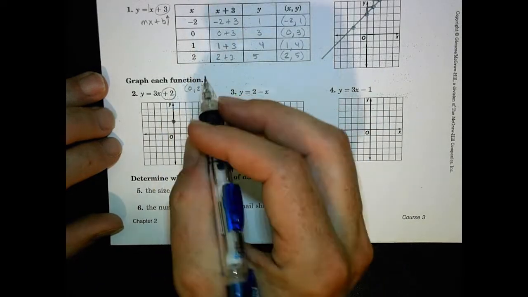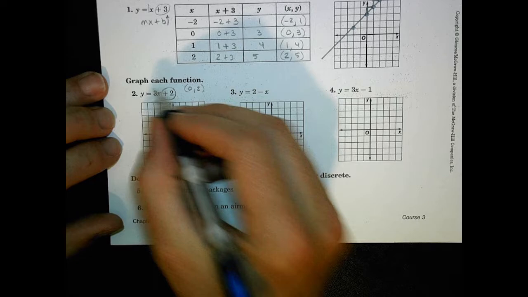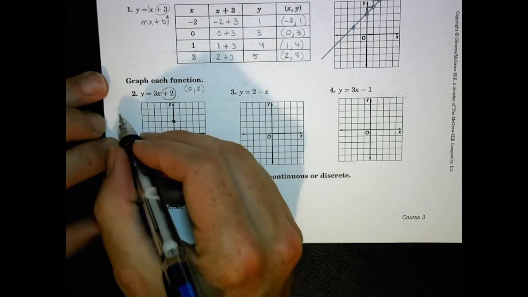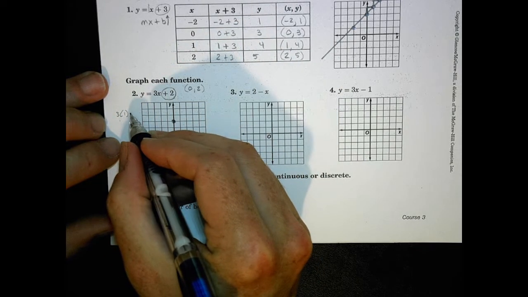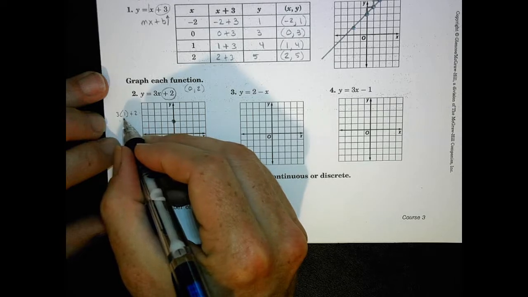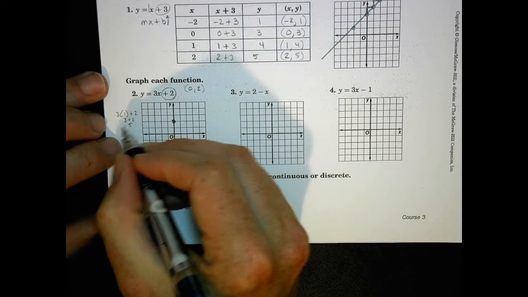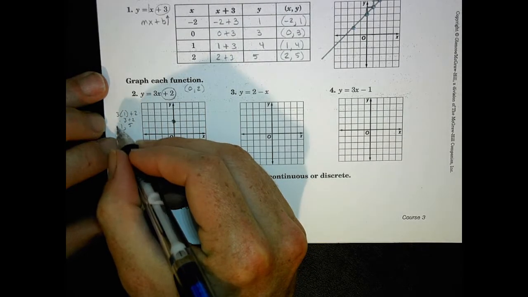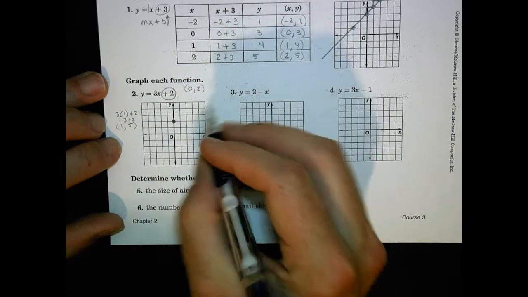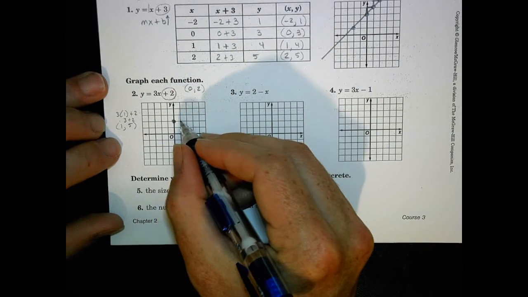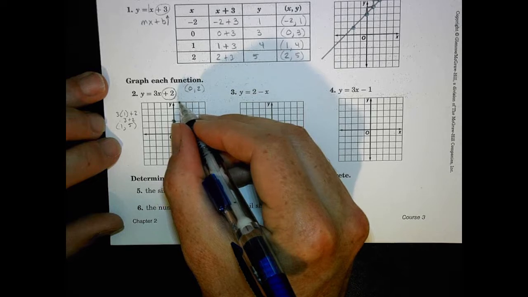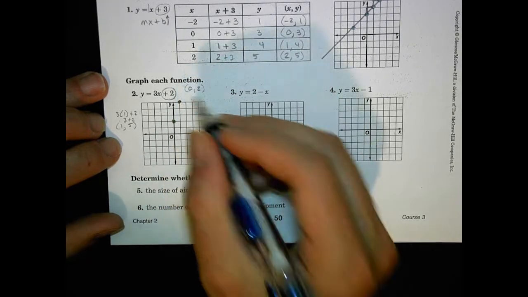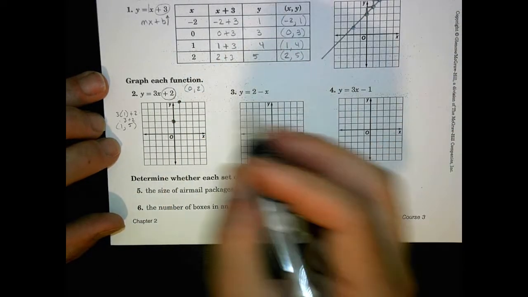I could do another point here. I could do it when x equals 1. And so when x equals 1, I could do 3 times 1 plus 2. 3 times 1 is 3, plus 2 is 5. So I have 1, 5 as another point. 1, 2, 3, 4, 5 as another point. At that point, I do have 2 points, and I could stop there.